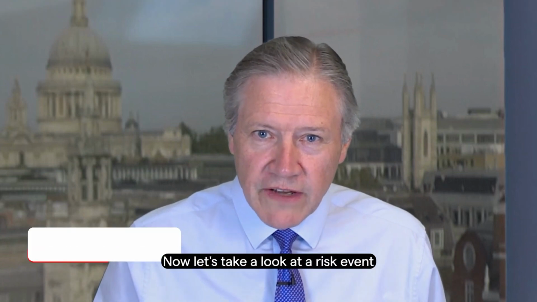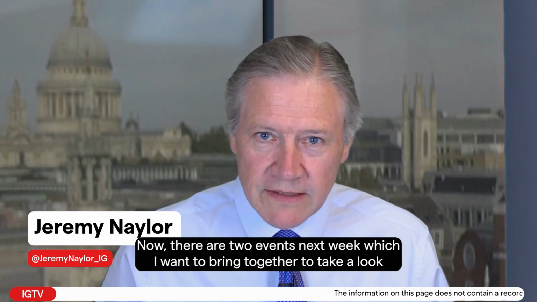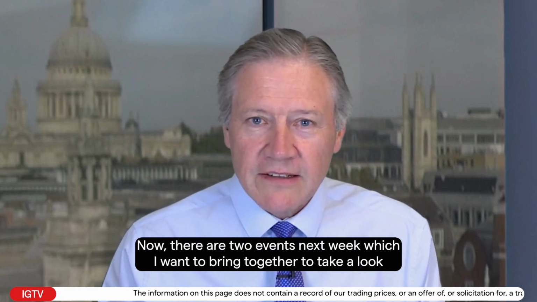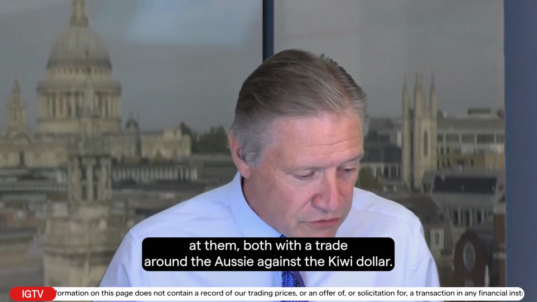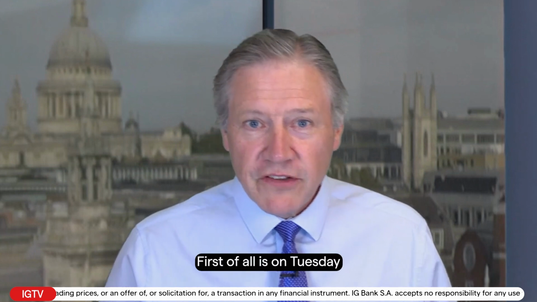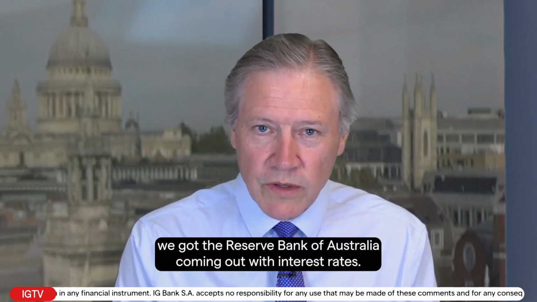Now, let's take a look at a risk event for the week starting Monday, the 2nd of October. There are two events next week which I want to bring together to take a look at them both with a trade around the Aussie against the Kiwi dollar. First of all, on Tuesday, we've got the Reserve Bank of Australia coming out with interest rates.